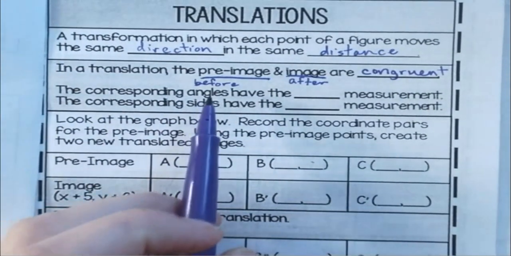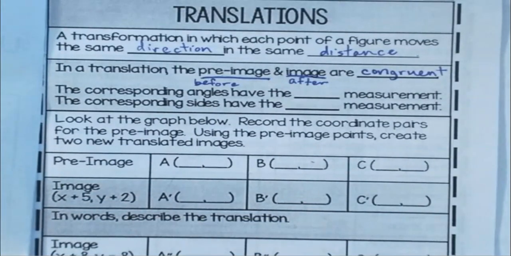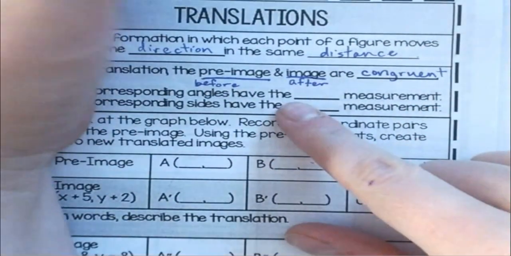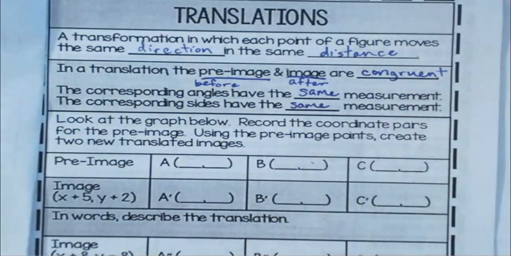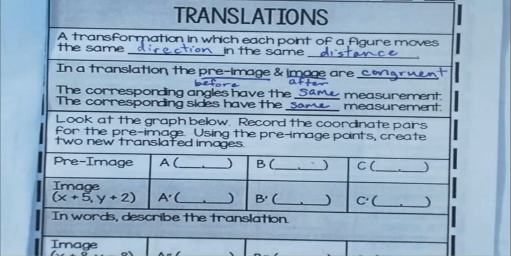The corresponding angles. So if you have a triangle, triangles have 3 angles. So the angles that correspond, so angle A, if it's triangle ABC, angle A to the image shape, it's called A prime, and we'll talk about that in a little bit, they are going to be the same. So corresponding angles have the same measurement, and corresponding sides are literally the exact same. They're all the same, okay? You're just taking the exact same shape and you are moving it.